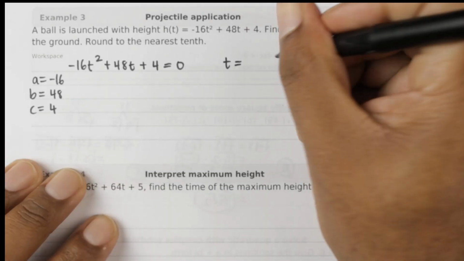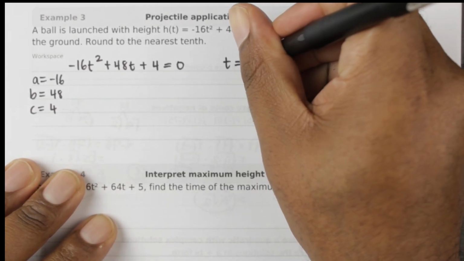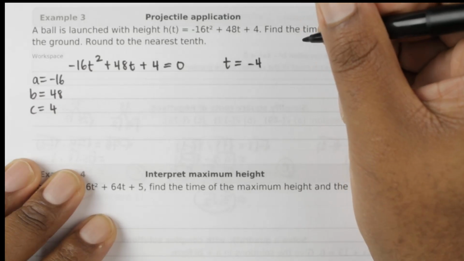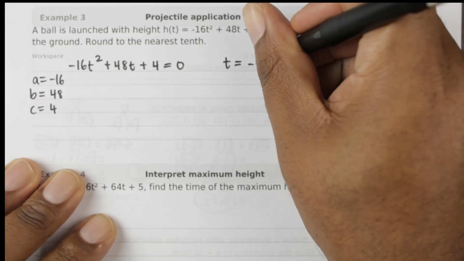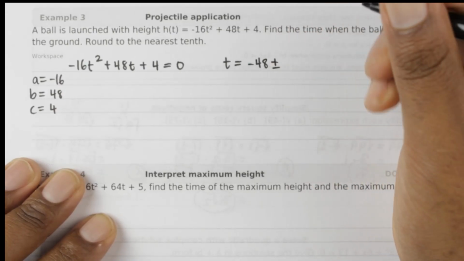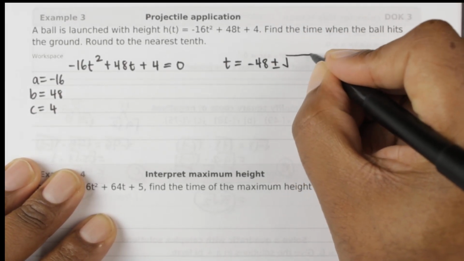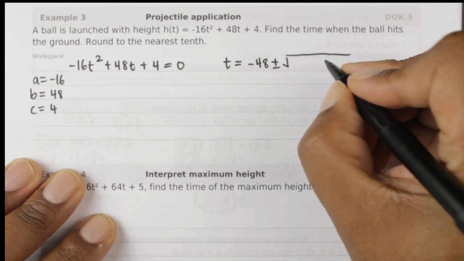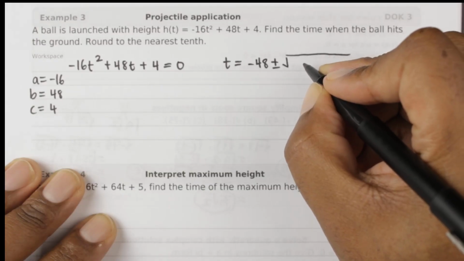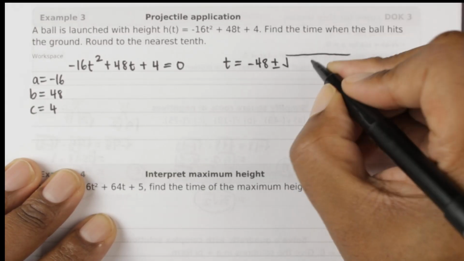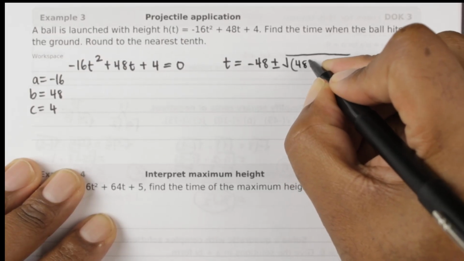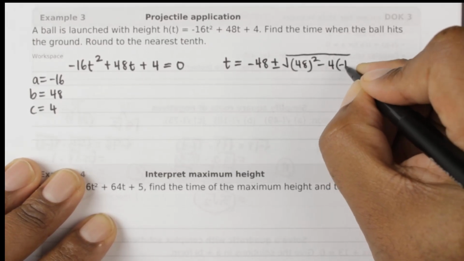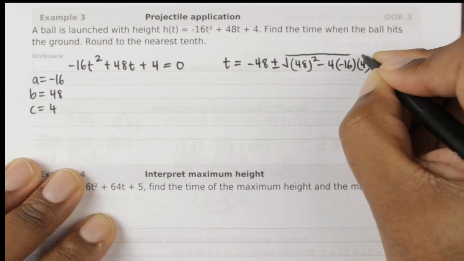So t is equal to negative b, which is negative 48 in this case, plus or minus the square root of b squared, which is 48 squared, minus 4 times negative 16 times 4.